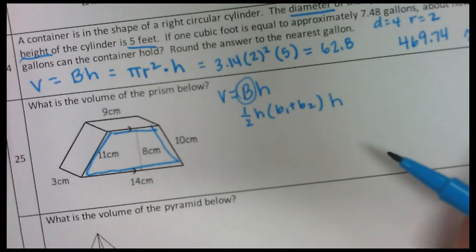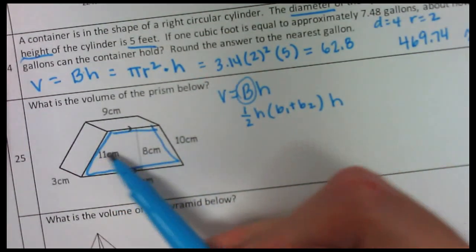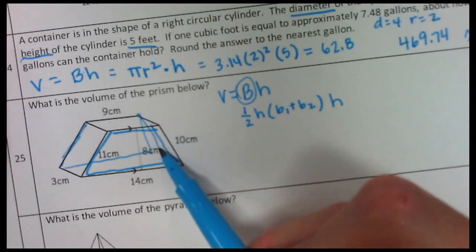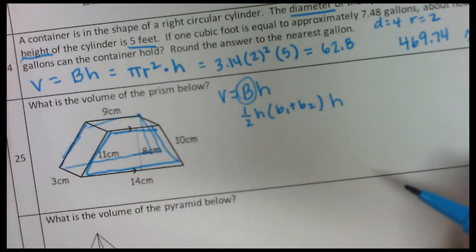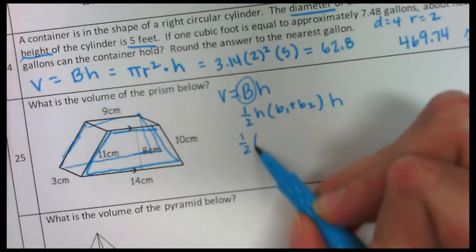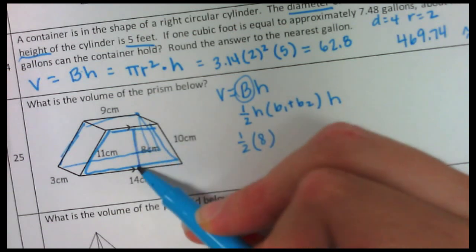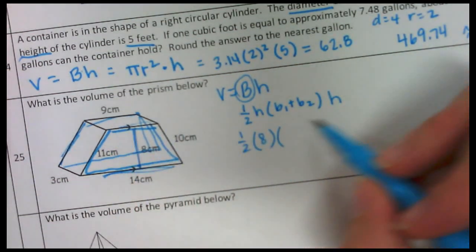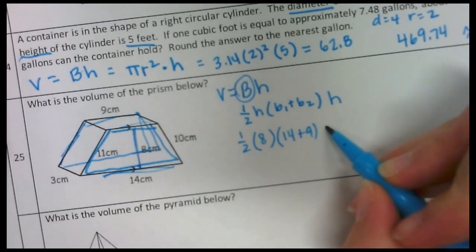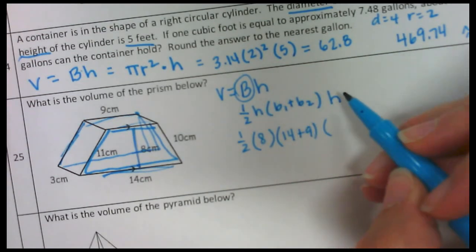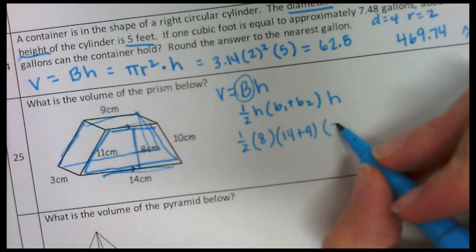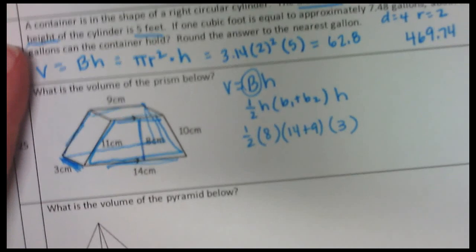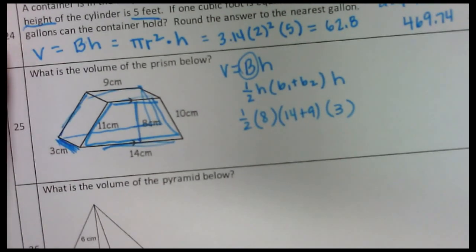Base does not always mean bottom. Base of a prism means the shape of the two faces that look exactly the same. So that's like the front and the back in this case. So if I do 1/2, the height of the base is 8. Base 1 and base 2 are 14 and 9. This H, which is this one, is the height of the whole thing, which is 3. The height is the distance between the two bases. It's not always up and down.